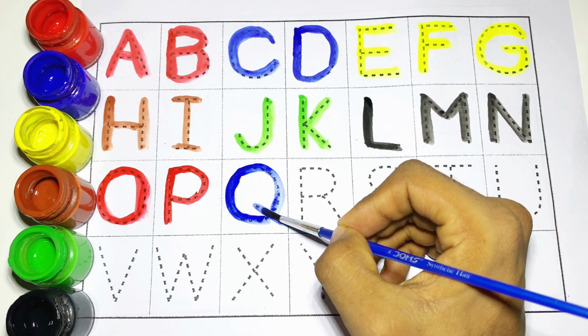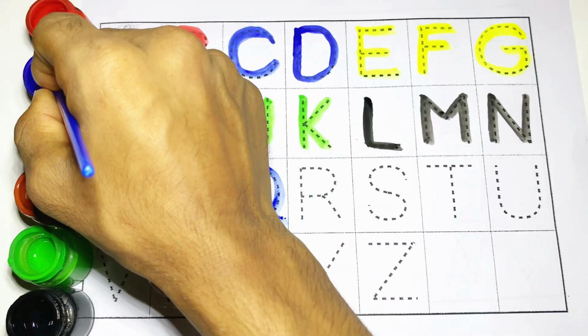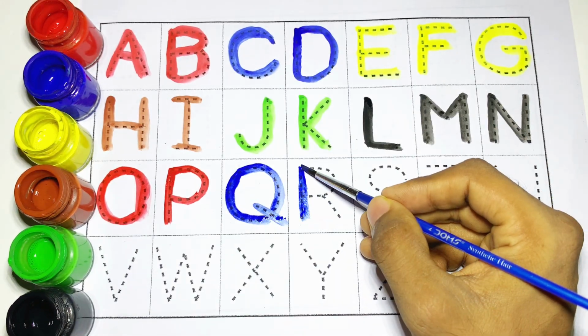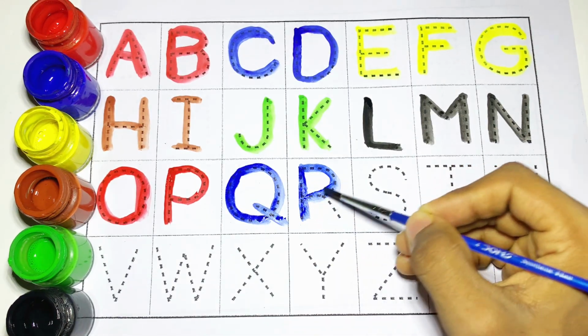Q for queen. Kids, again use blue color and draw R. R for rose, R for rice. The alphabets of R.